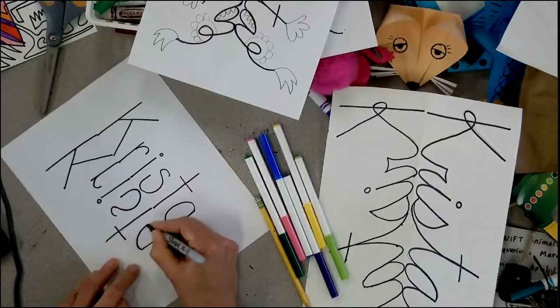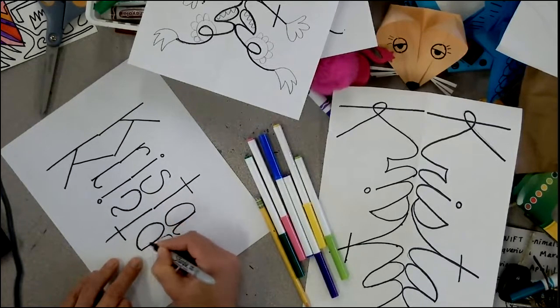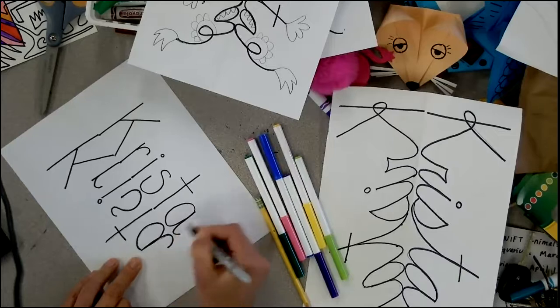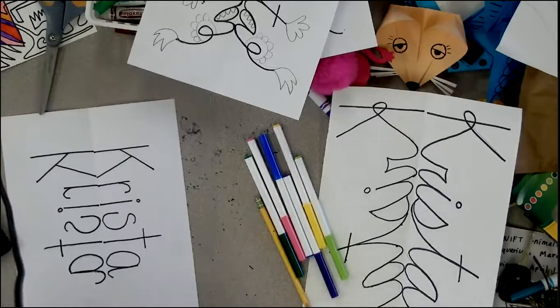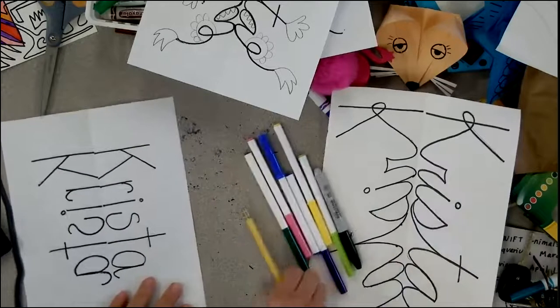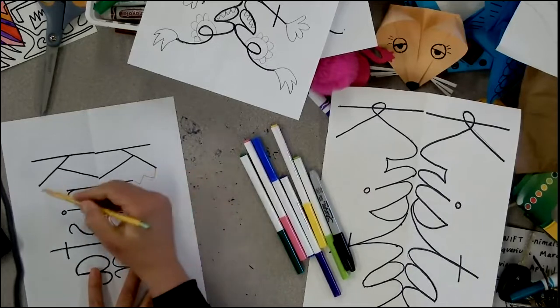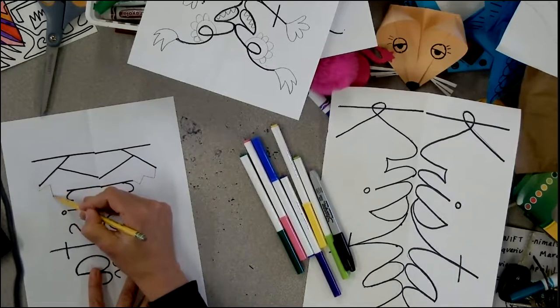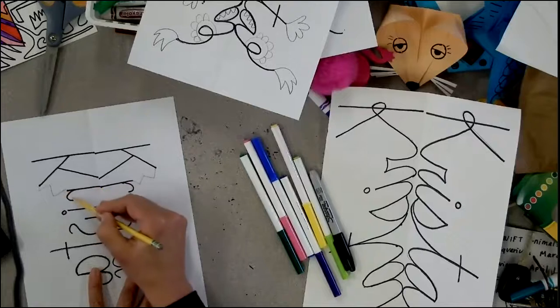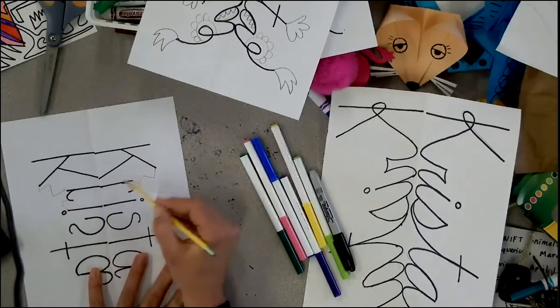So if I'm doing something printed, what I might do, now that I have my name completely highlighted like that, what I might do and what I've done before is I might connect these with different kinds of lines. Like this.